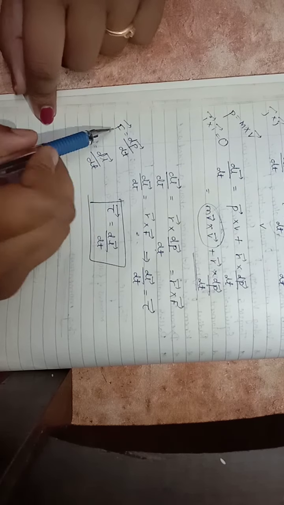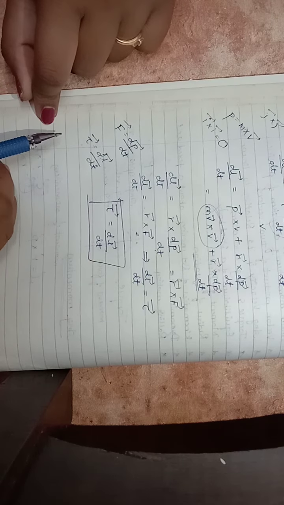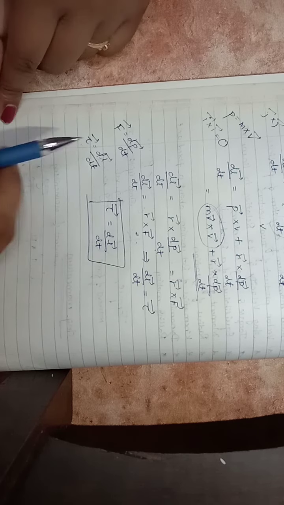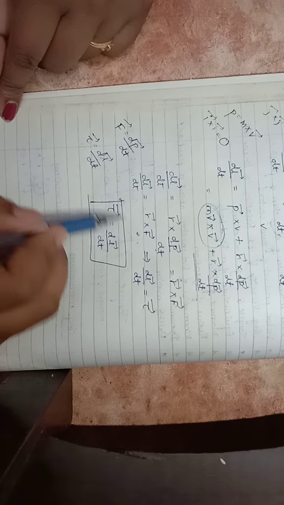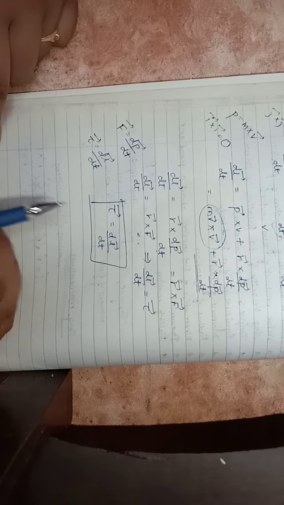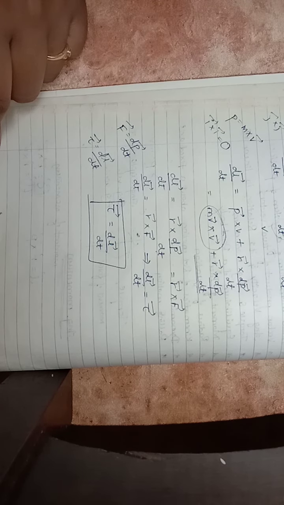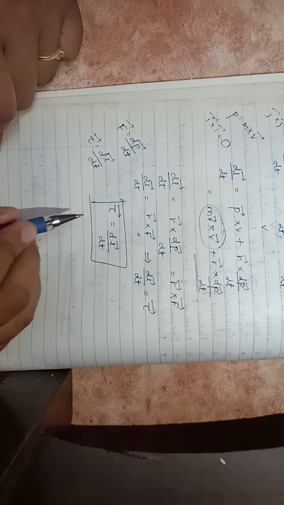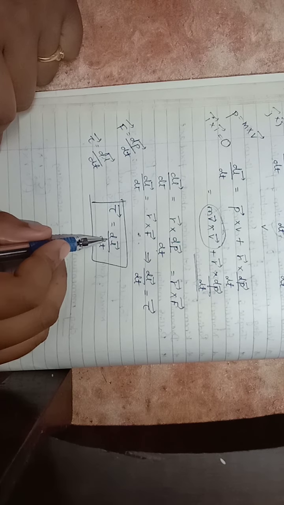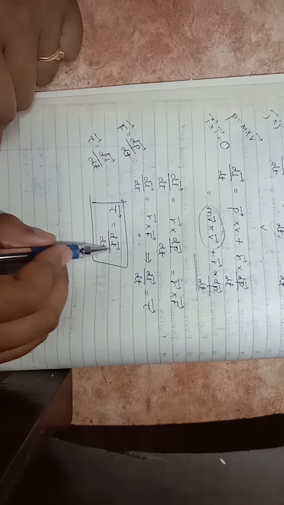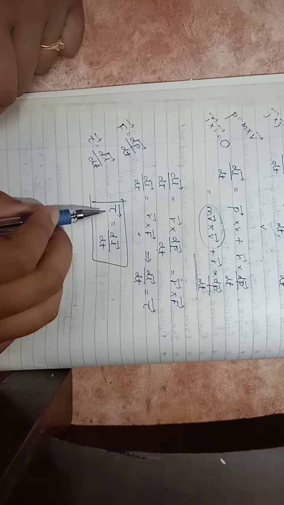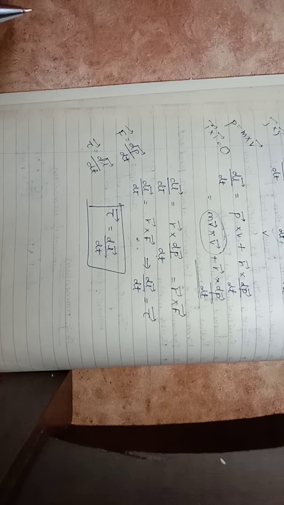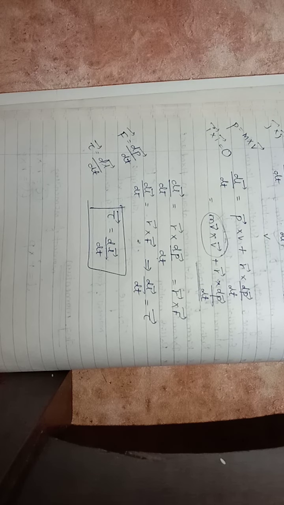For linear motion this is force, this is momentum. For rotational motion this is torque, this is angular momentum. So you can relate the things. This expression represents the relation between angular momentum of the particle and torque on the particle. So we can conclude that the rate of change of angular momentum of a particle is equal to the torque acting on it. Okay, so this is the relation between torque and angular momentum.